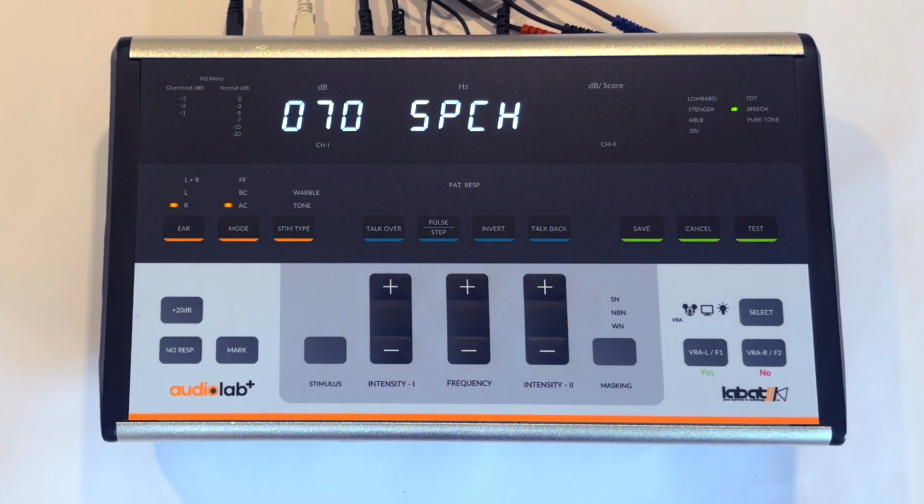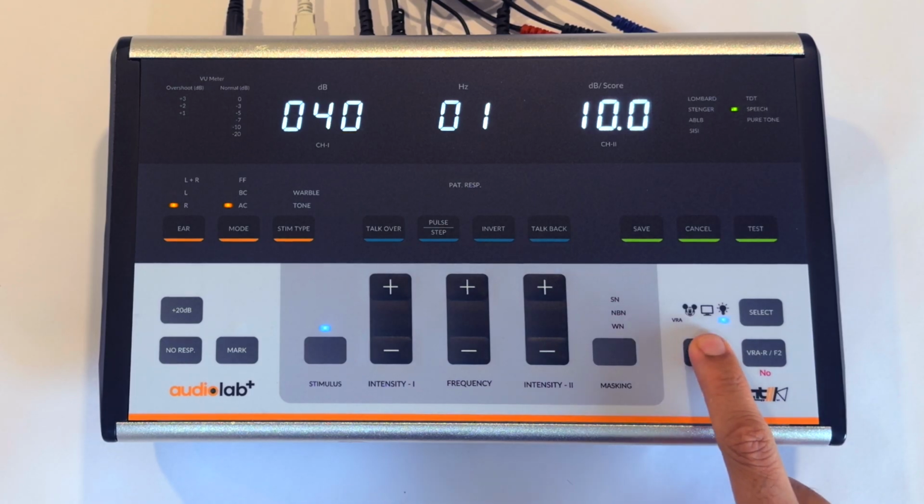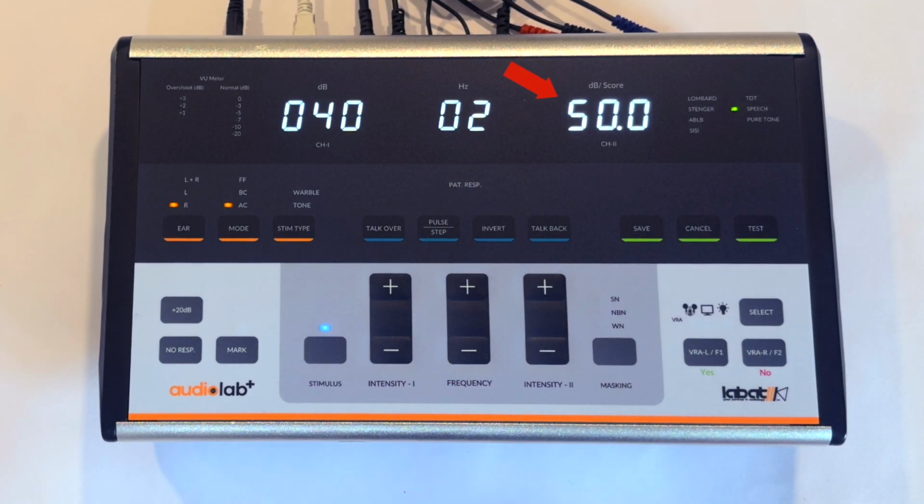Set the intensity level based on the patient's threshold. Press the stimulus key to begin. The words will be presented automatically. Record each patient response using the yes or no key. Based on these responses, record the final speech score. Press the stimulus key to stop the test.